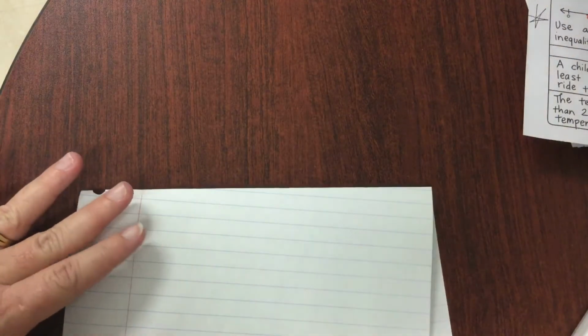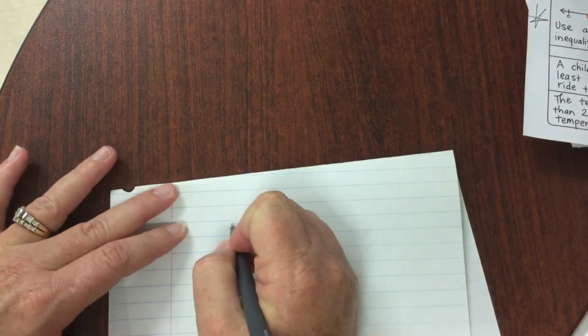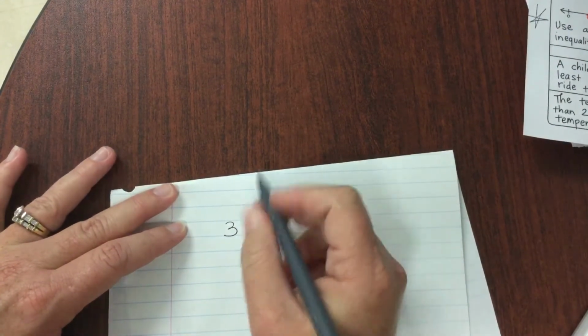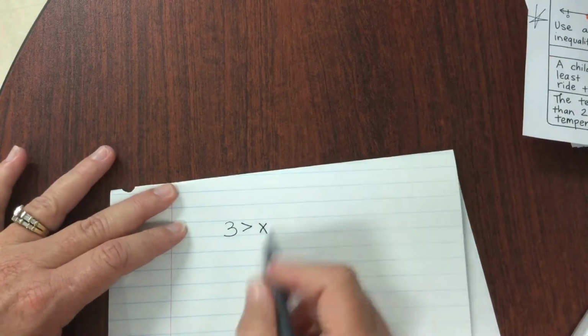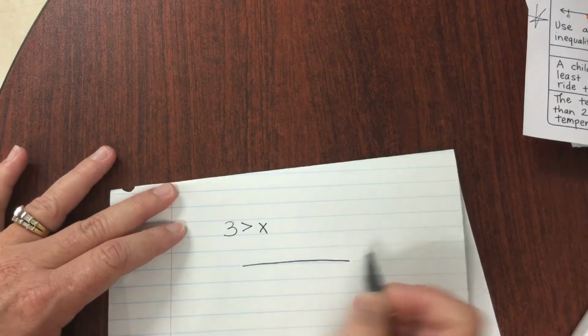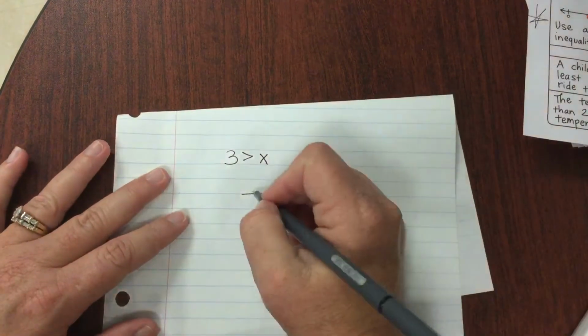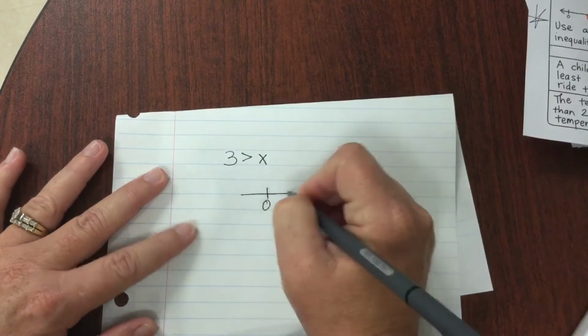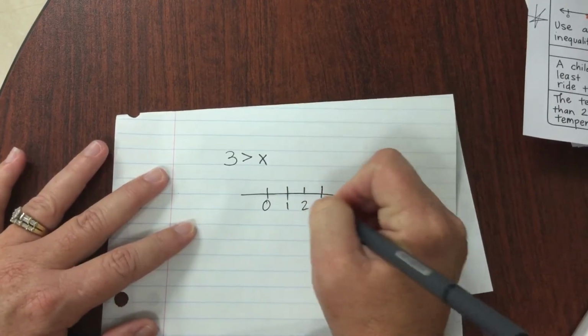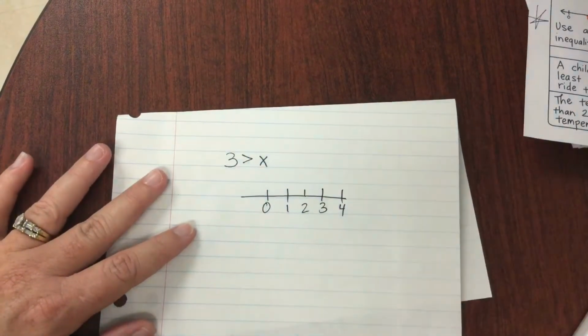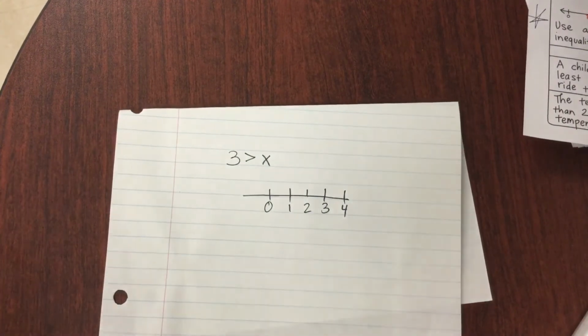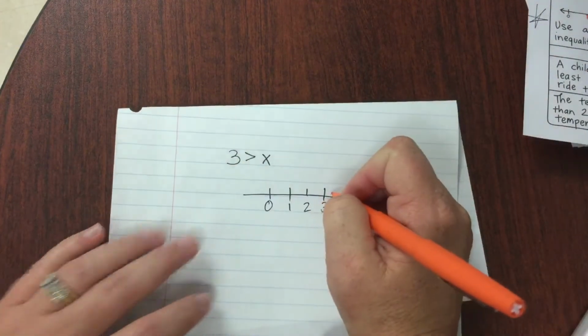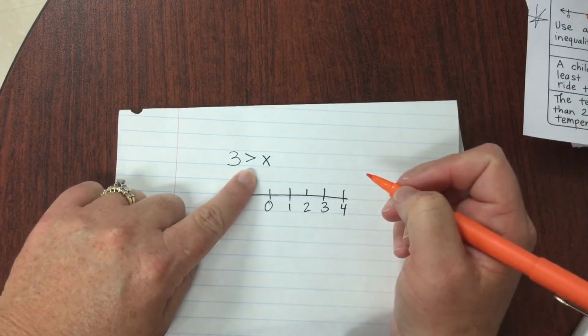If I had a number line and I said that 3 is greater than x, let's put 0, 1, 2, 3, 4. Using my graphing, I'm going to go to 3. Is it going to be an open circle or a closed circle? Open.